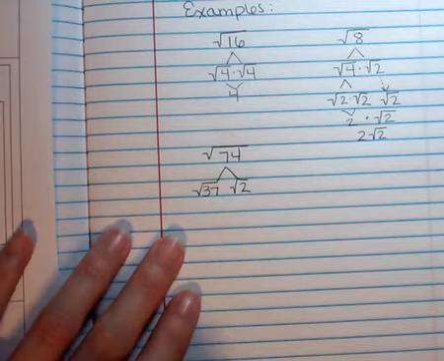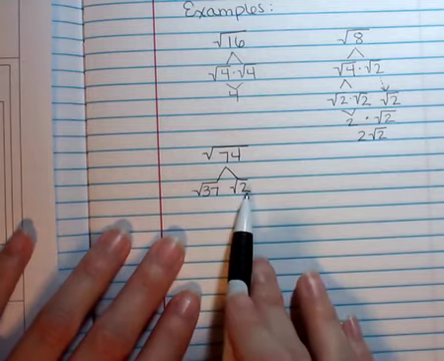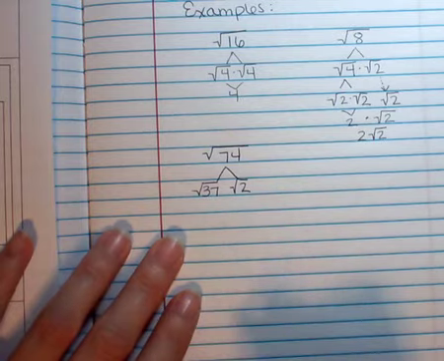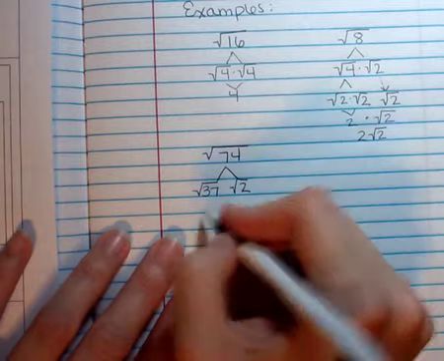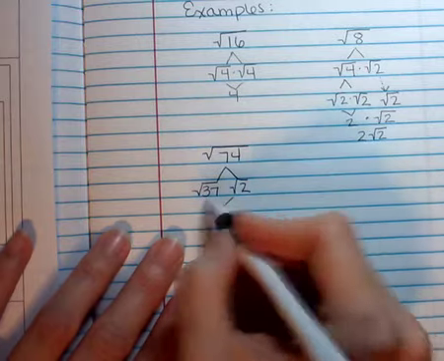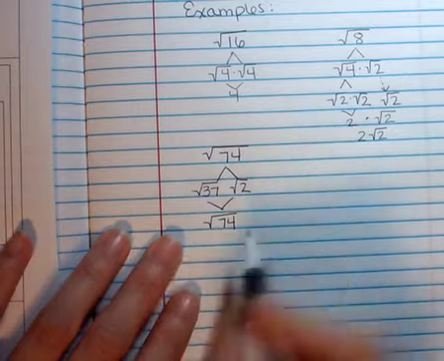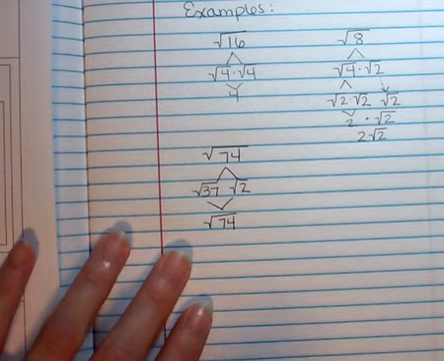37 is a prime number. Notice that I do not have any duplicates. I don't have another square root of 2. I don't have another square root of 37. These are both prime numbers. They don't break down any farther. So I don't want to leave it broken apart like that. We should put it back together and realize that the square root of 74 is as simplified as this radical can get.